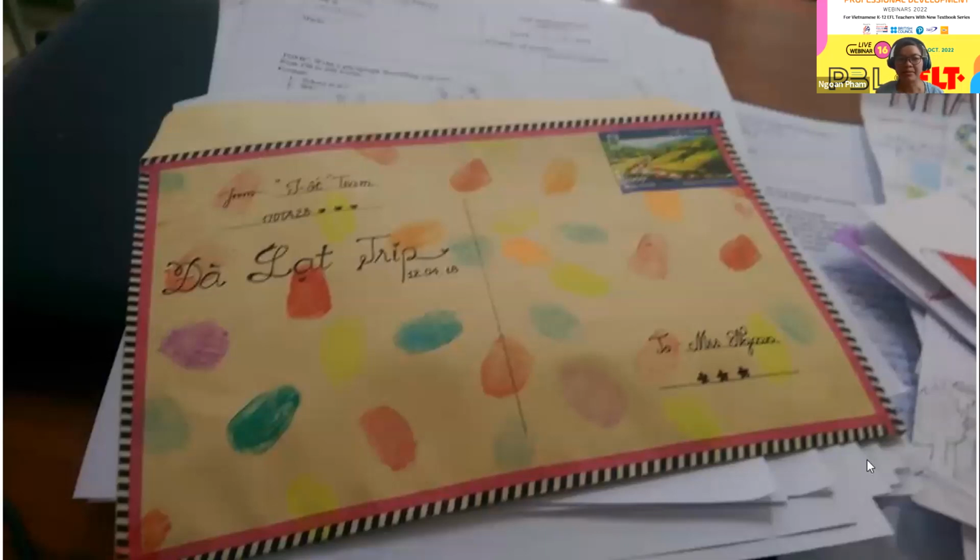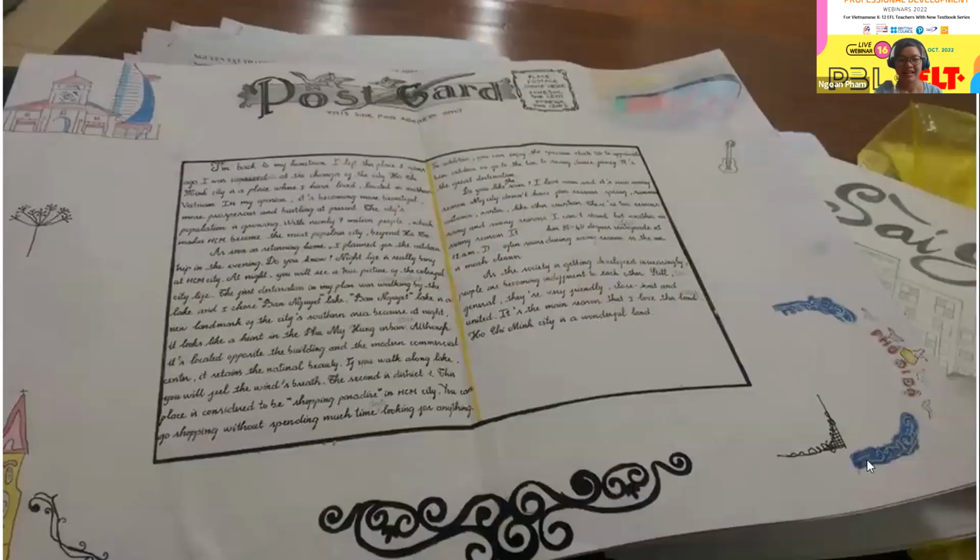After I received the products, I was really amazed and surprised at their creativity. Some of them are very good at drawing. So I think project-based learning is a good method to recognize some talents. So they improve not just linguistic skills but also other skills, like Miss Hồng Ding just mentioned.